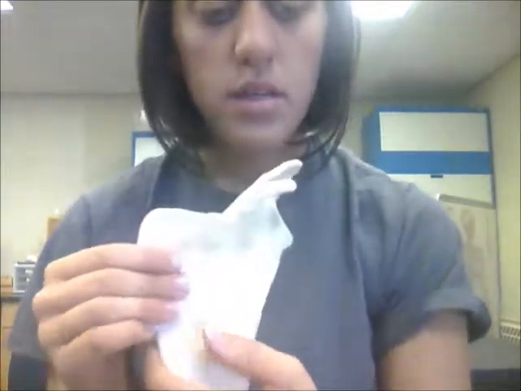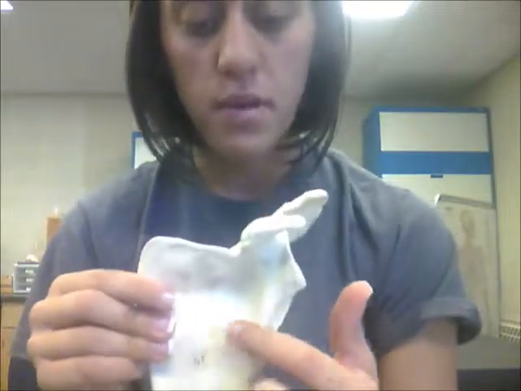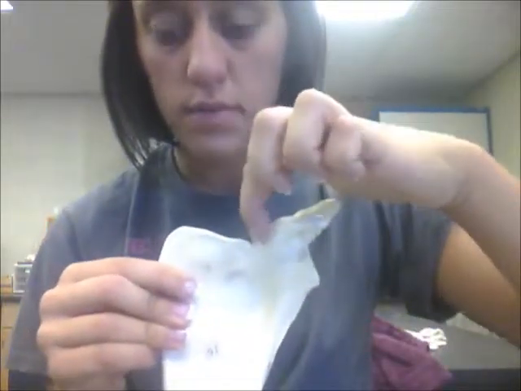And this is the supraspinous fossa, and this is the infraspinous fossa. This is the subscapular fossa, and this is the scapular notch.